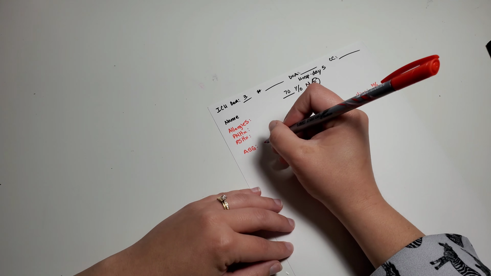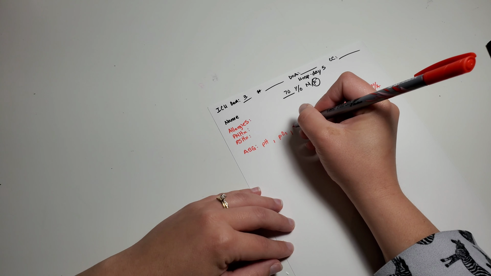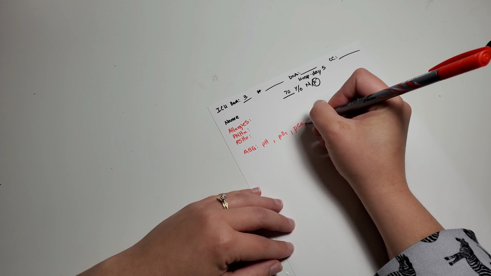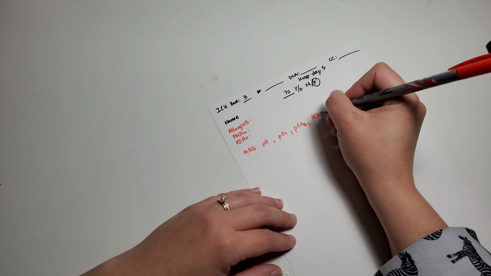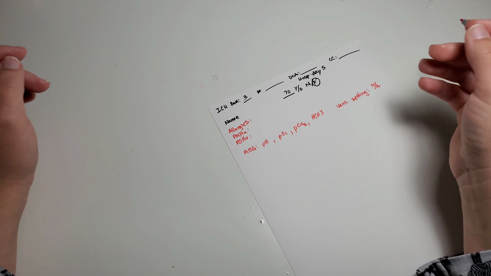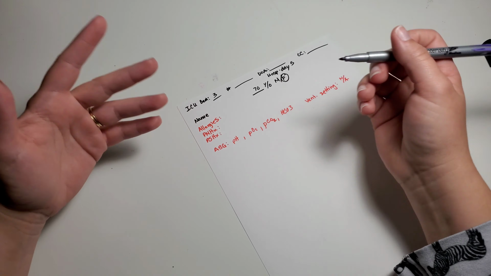So yeah, again here, just in case, pH, PO2, PCO2, and bicarb. So here we're gonna move on to all of the lab values.